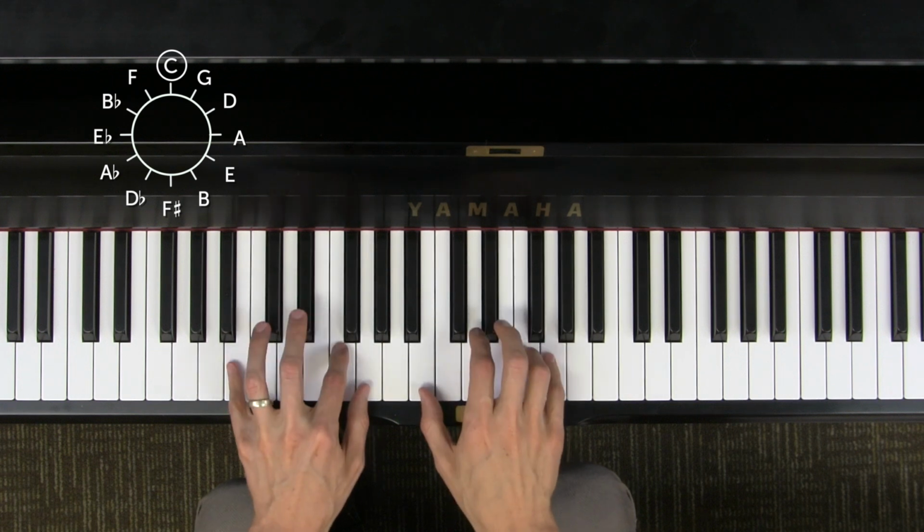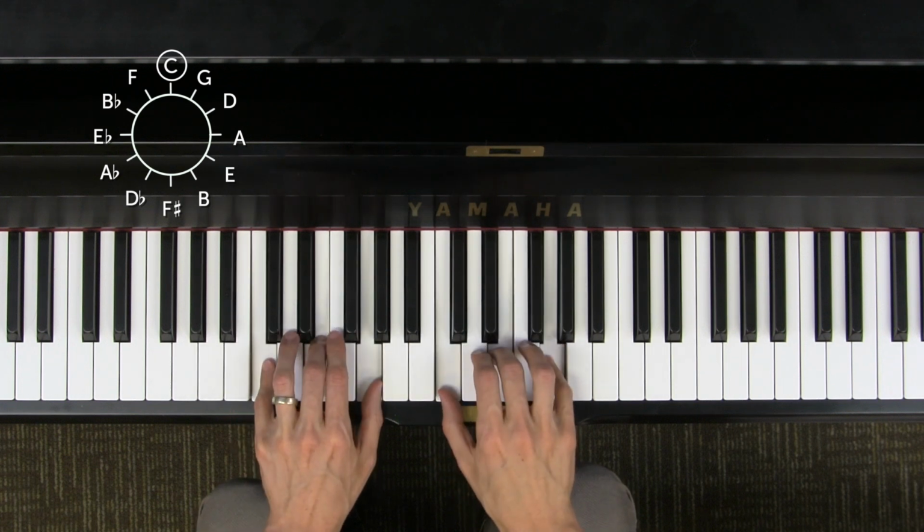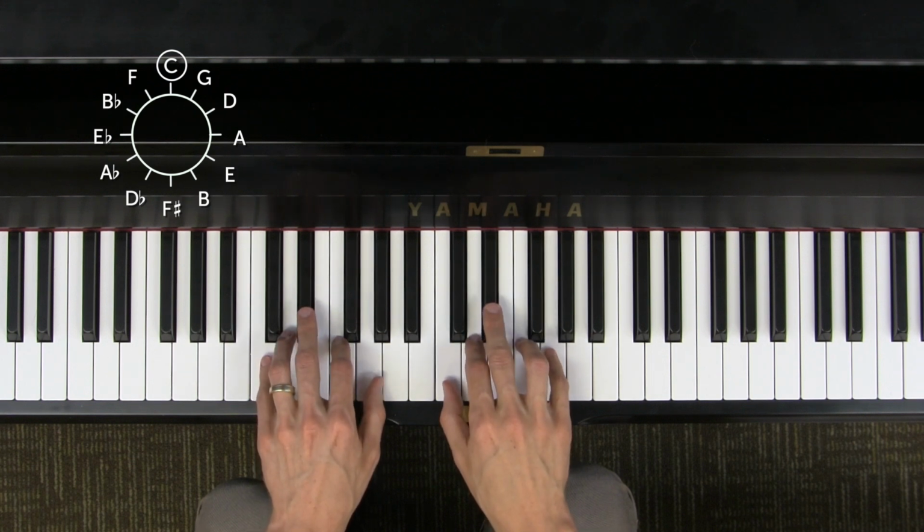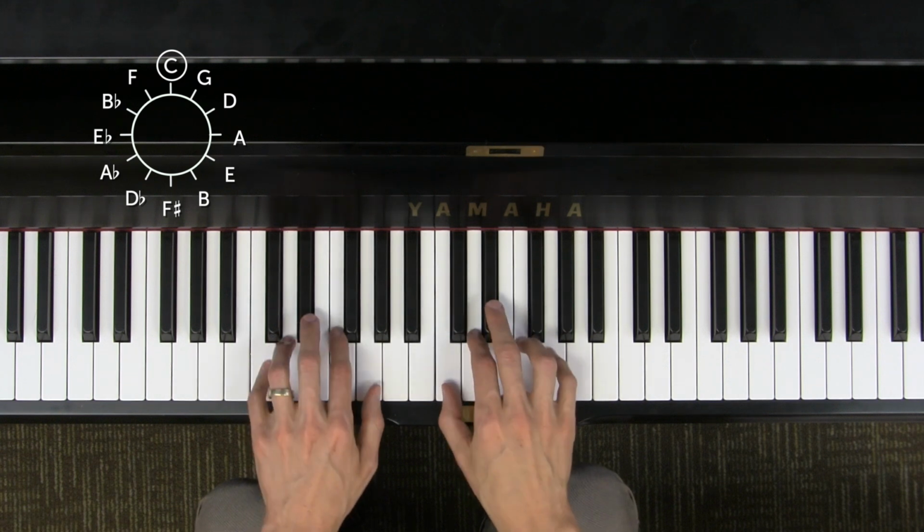One chord, 5/7 chord, 1 chord. Now shift to C minor. Finger 3 goes down a half step to E flat. 1, 2, ready, go.